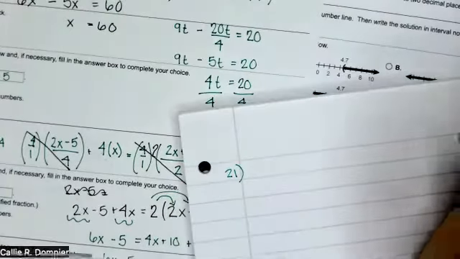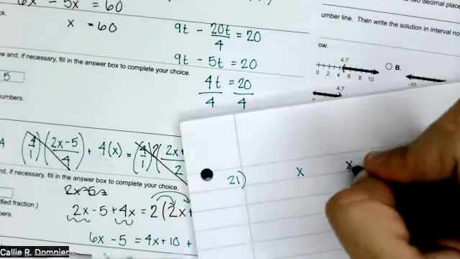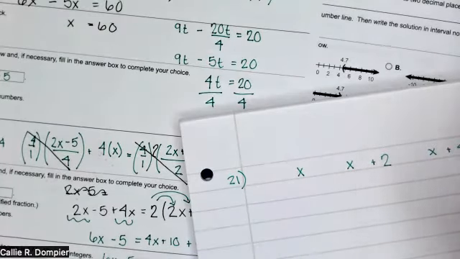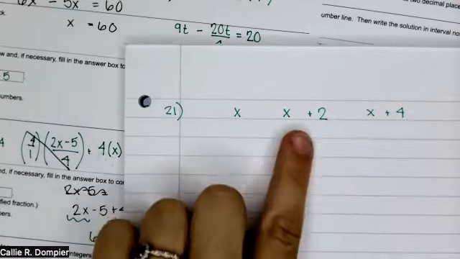So x, x plus 2, and x plus 4 are 3 consecutive odd integers. Why do the odd integers add even numbers? I agree. Because it's 2 because we're skipping one.